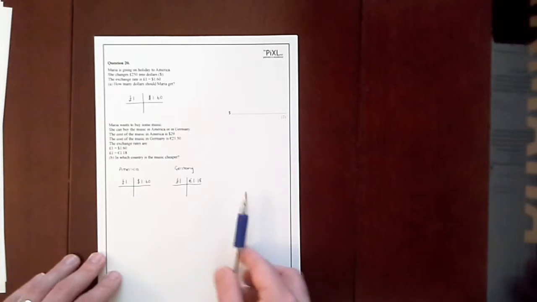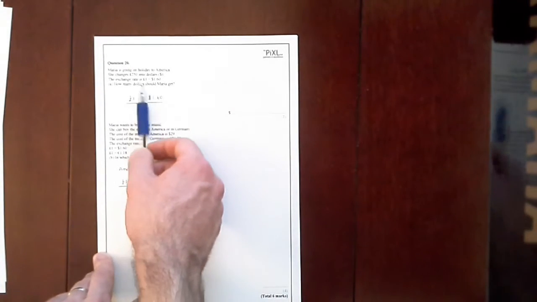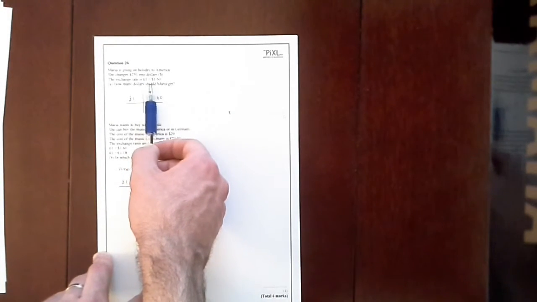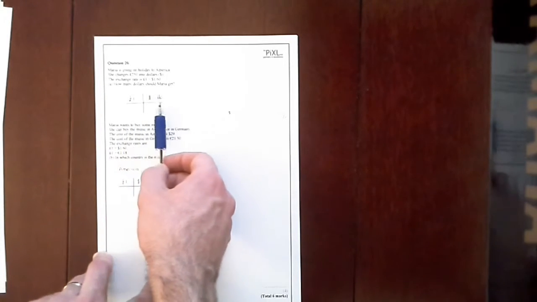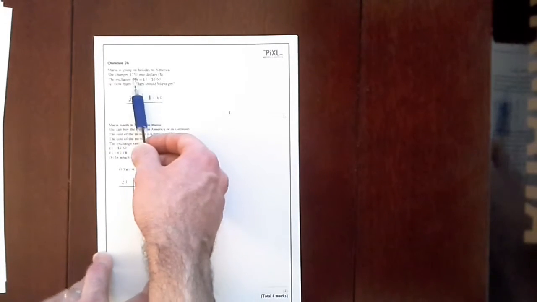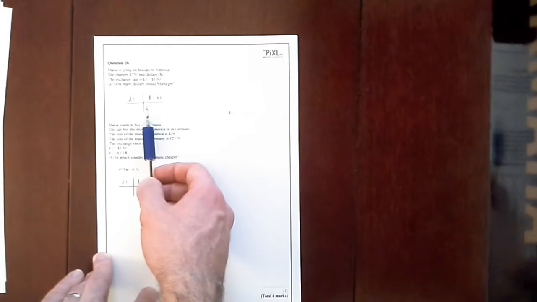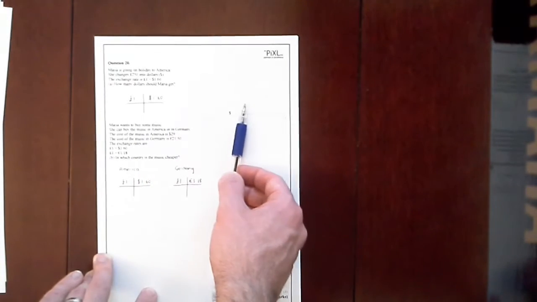Question 20, some more proportion grids here. So I've just set you one up here for the exchange rate that you get. £1 is $1.60. She's got to convert £250. So put that in where you think it goes, decide what your link is, use your calculator to work out the answer.